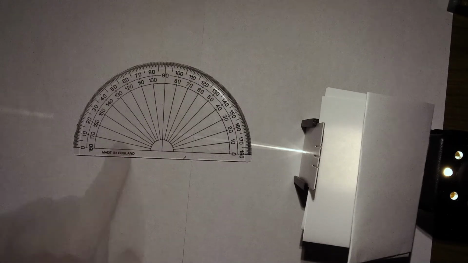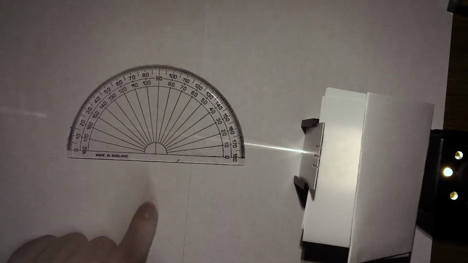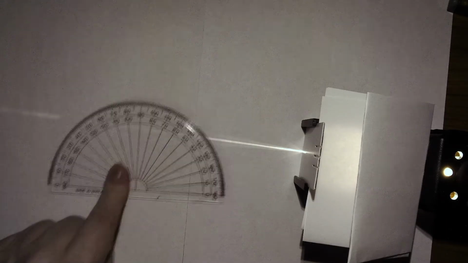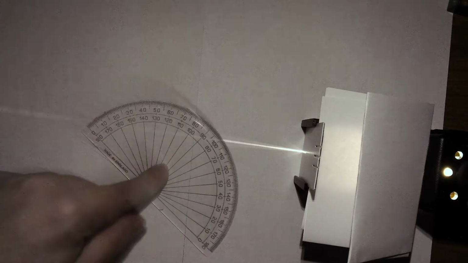Okay, so the next thing I need is a protractor. So the protractor is there so that I can measure angles accurately when I'm looking at how the light changes from the angle when it goes in to the angle when it comes out.